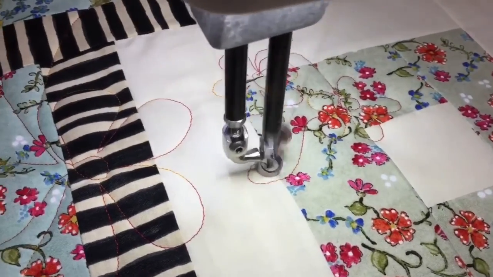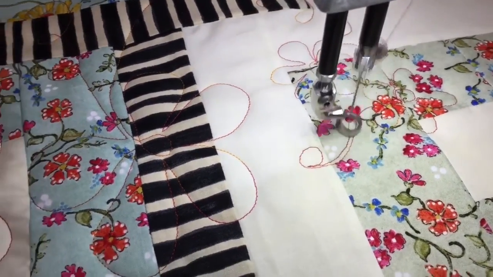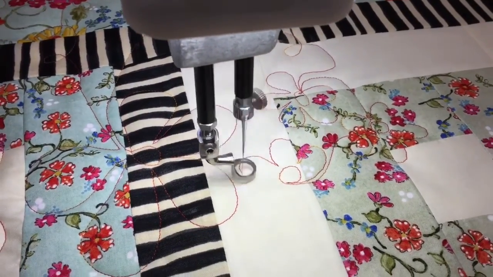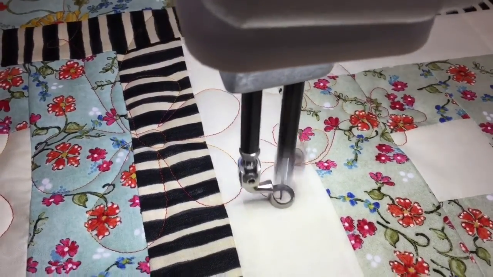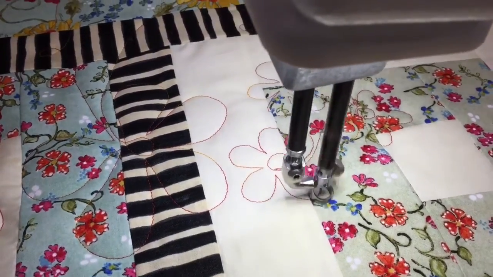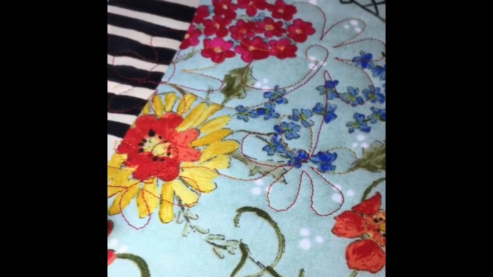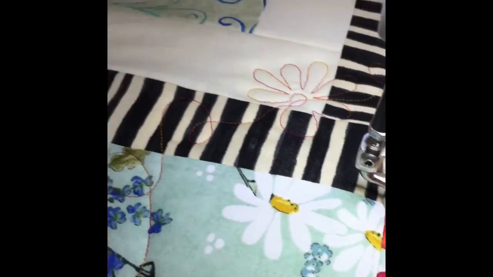We're stitching out some little flowers next to bigger flowers. This was my first attempt at designing, editing and drawing on the computer. I'm down to the last little bit of the stitching on this first layer of Cookie's quilt.